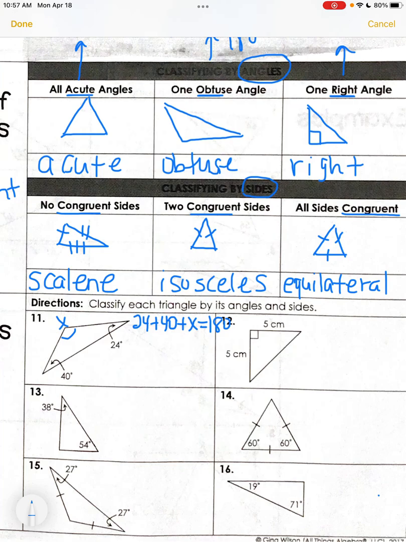Because that's how many degrees are in a triangle. You go add 24 and 40, that gives us 64. Then we're going to subtract 64 from 180. So it's going to equal 116.